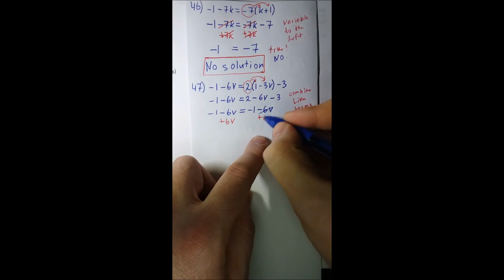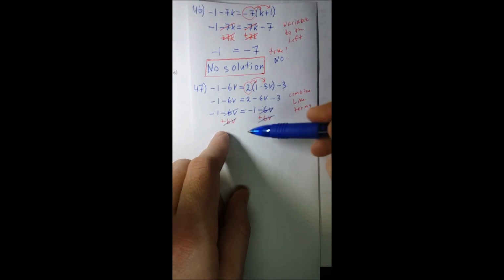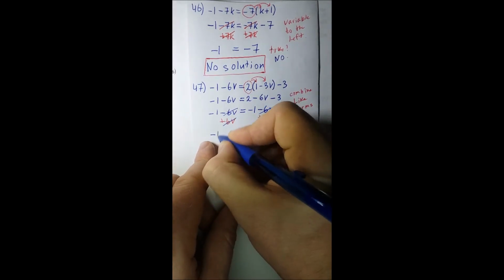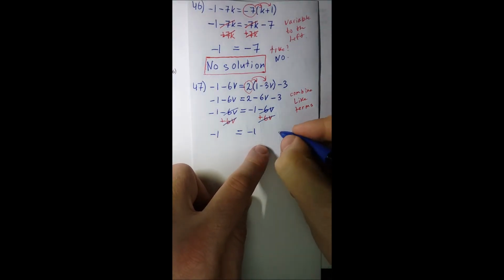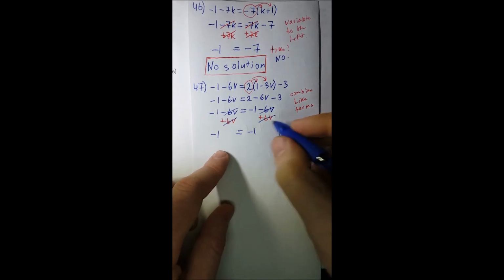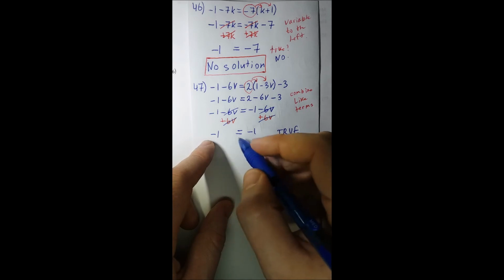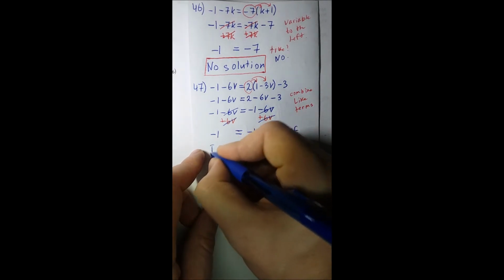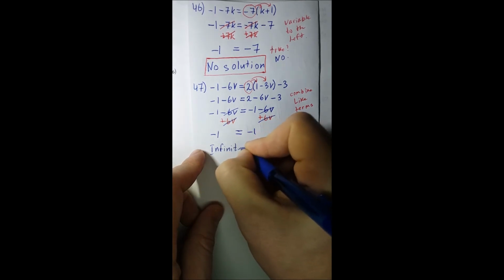Minus 6v plus 6v cancel, cancel. Minus 6v plus 6v cancel, cancel. Just like example 46. Things cancel, so what's left on the left? Negative 1 equals negative 1. Is it true? It is true if the answer is true. If you get whatever the expression is to be true, or in this case it's an equation, the answer is infinite solutions.